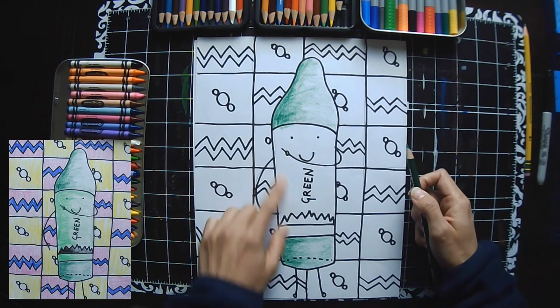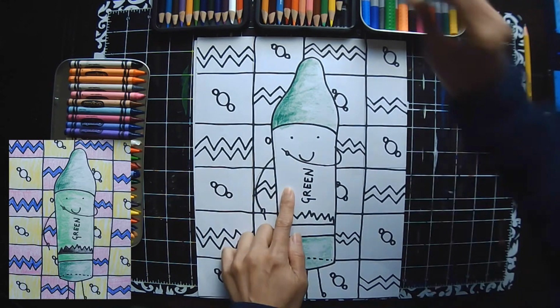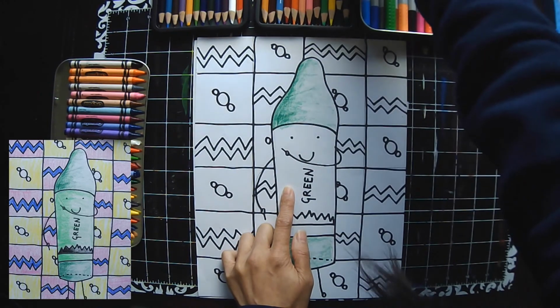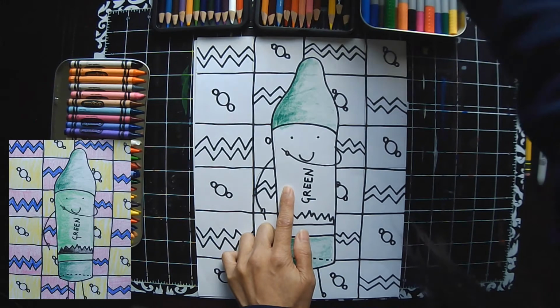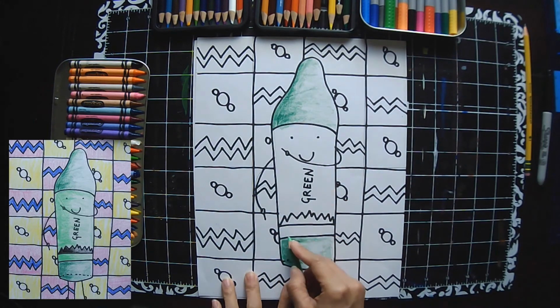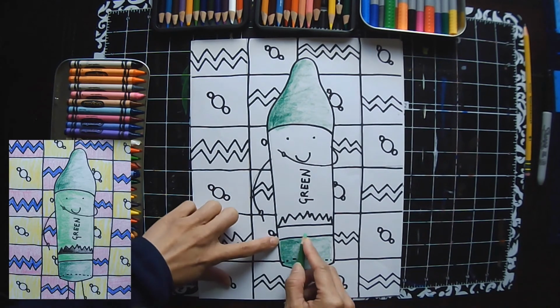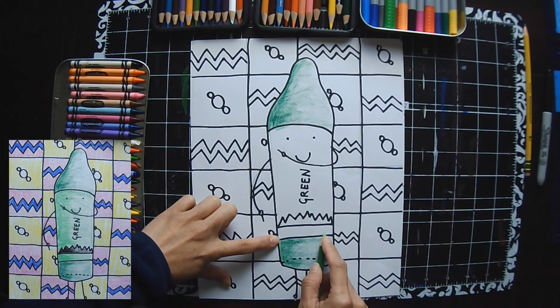Okay. And the green crayon has a beautiful, slightly lighter green for its label. So I'm going to use my lighter green. And the same thing applies. Even though it's a lighter green, you have light areas and dark areas.